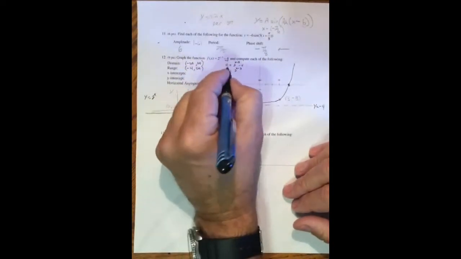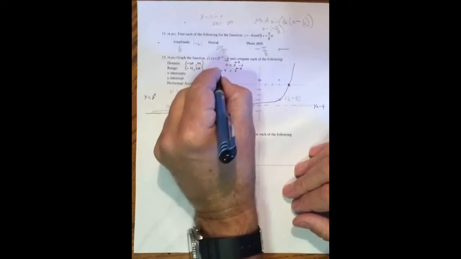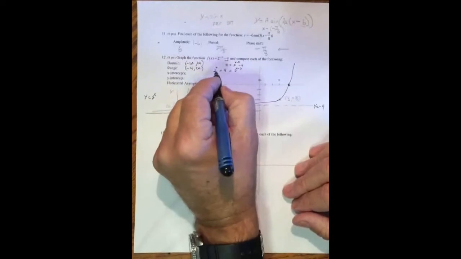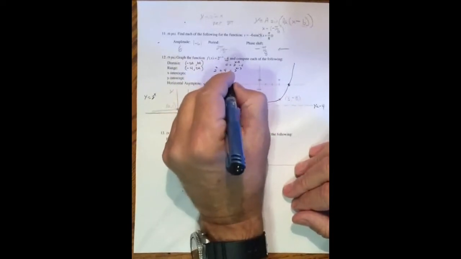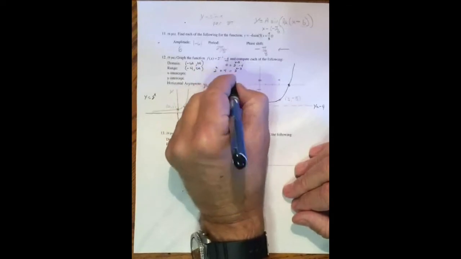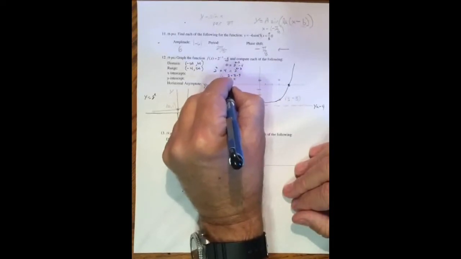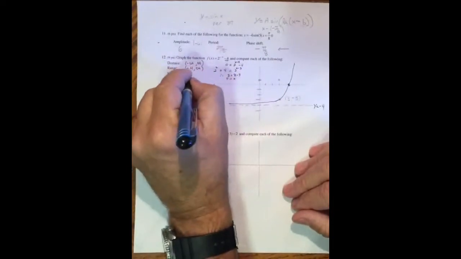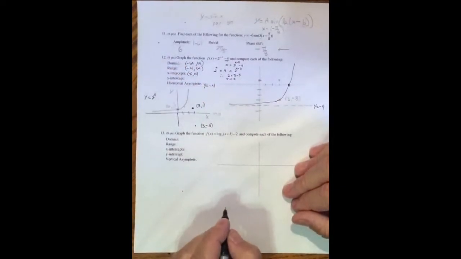Now I could solve this with logarithms, but notice here that 4 is 2 squared. So I've got 2 to the second is equal to 2 to the x minus 3. Since the exponential function is 1 to 1, I have 2 is equal to x minus 3. So x is 5. So the x-intercept is going to be 5 and 0. Isn't that cool?